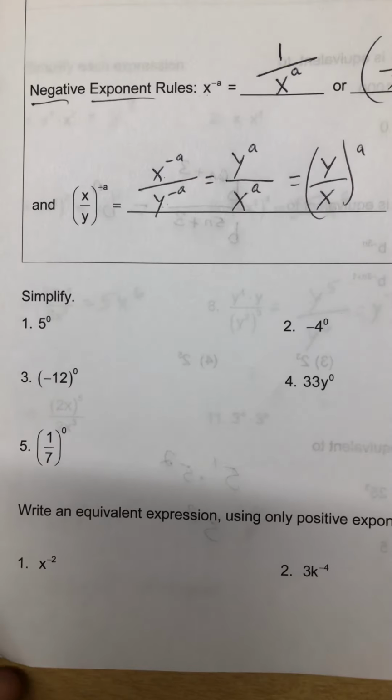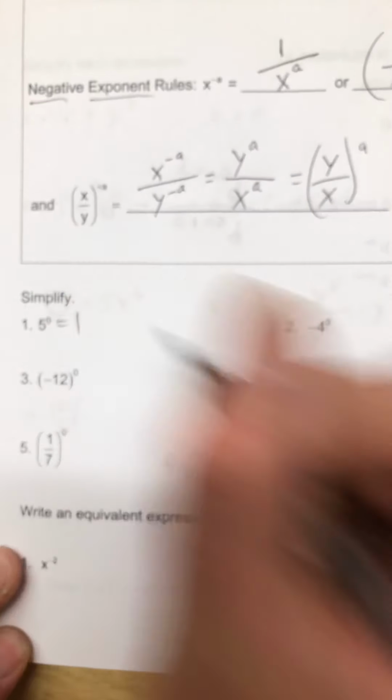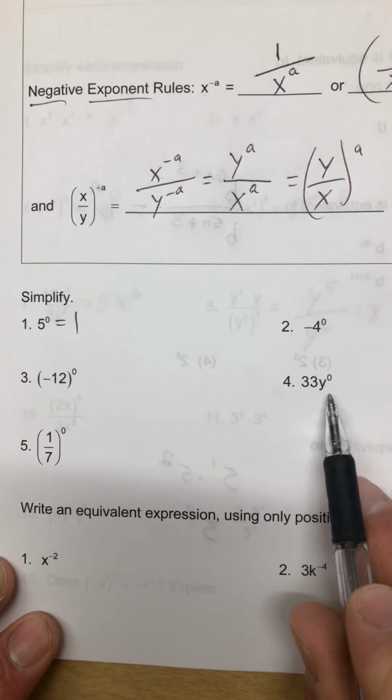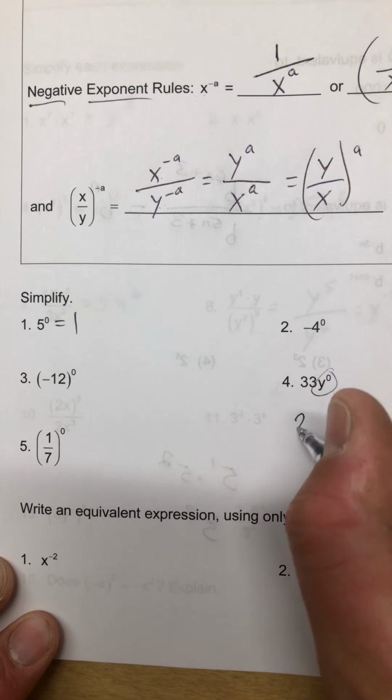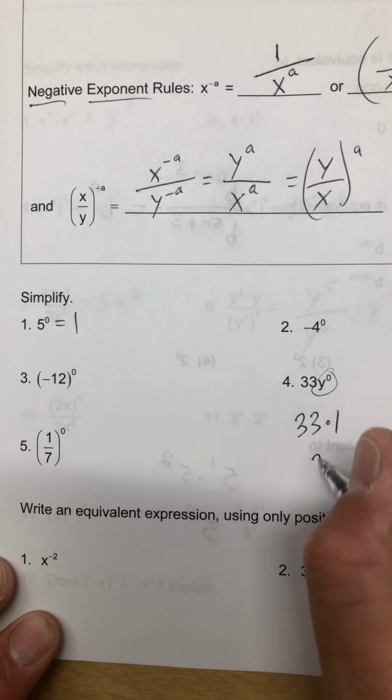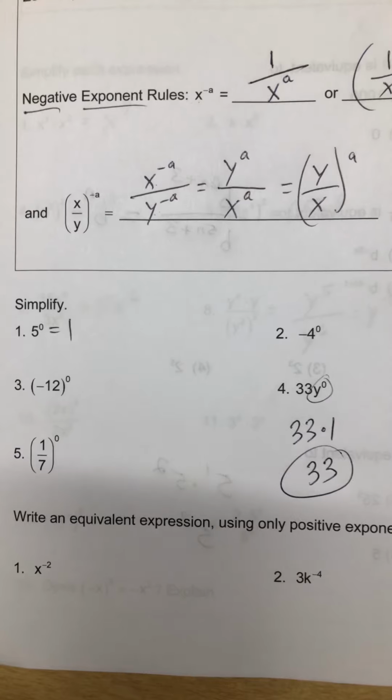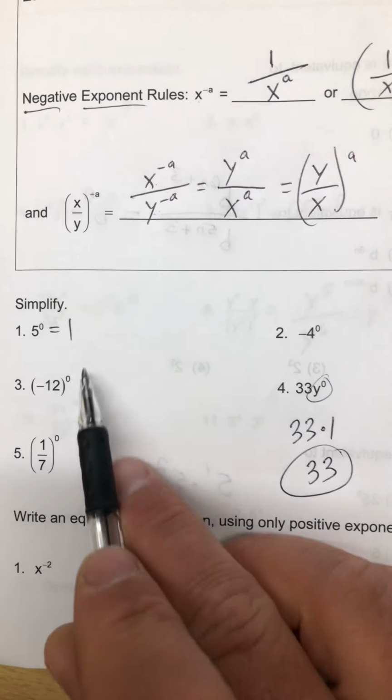Some easy ones. Simplify: anything to the 0 is 1. Be careful with this over here. The y to the 0 is what's being raised. The y is being raised to the 0. 33 has nothing to do with that. It's just 33 times 1, which is 33. So not everything is the answer, so be careful what you got.